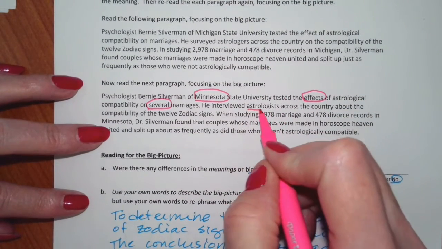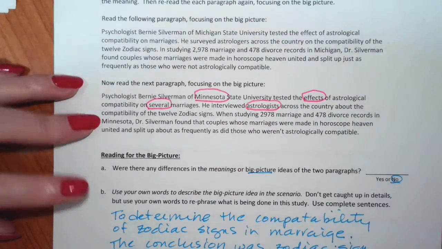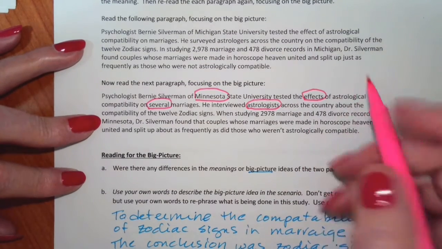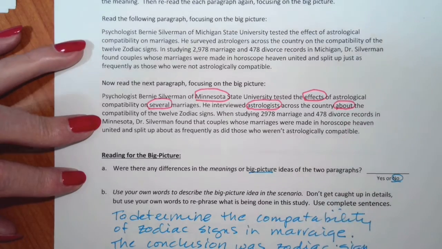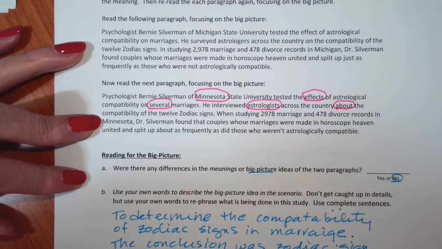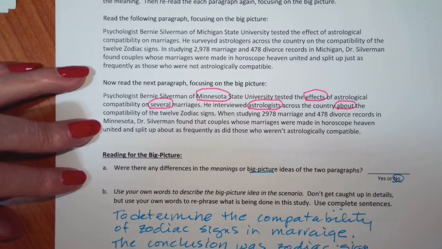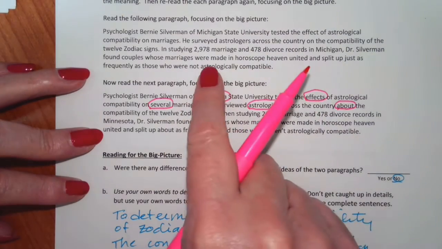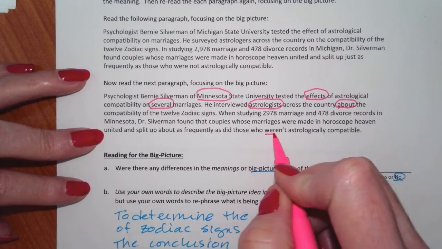Astrologers, astrologist. On the or about the compatibility. And were not versus weren't.